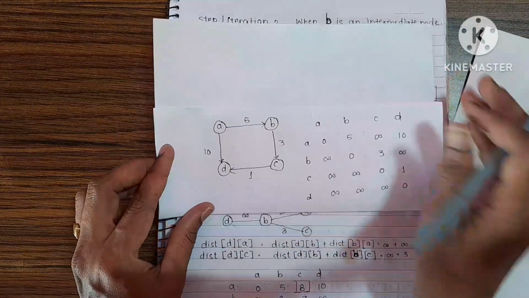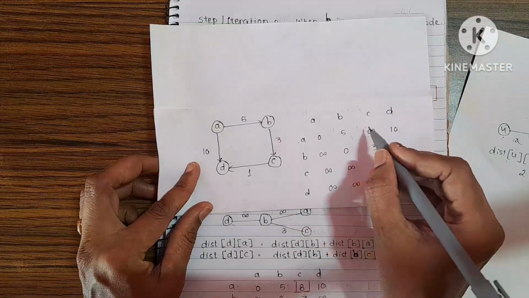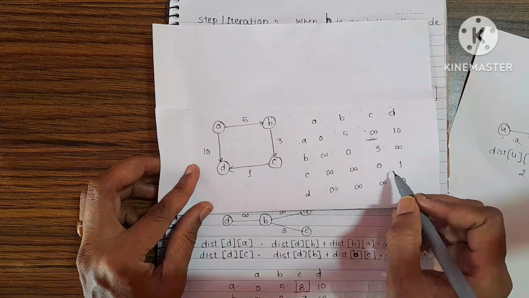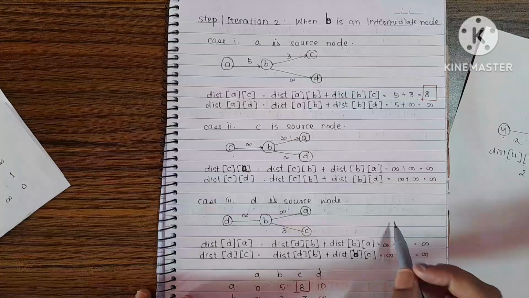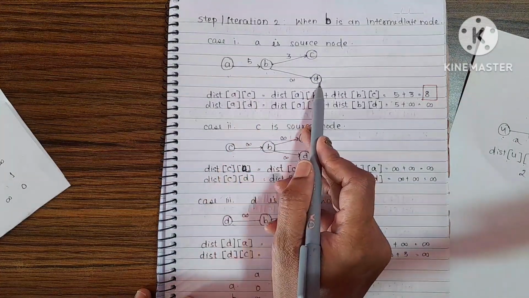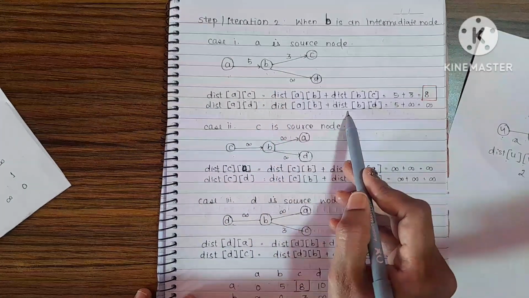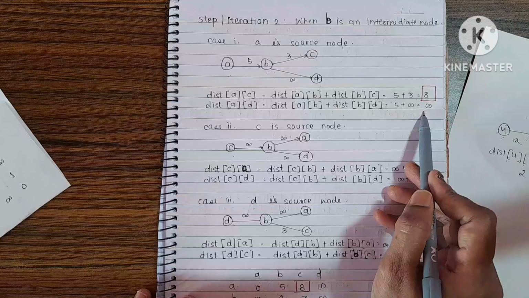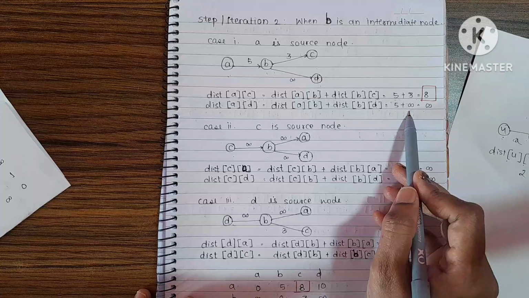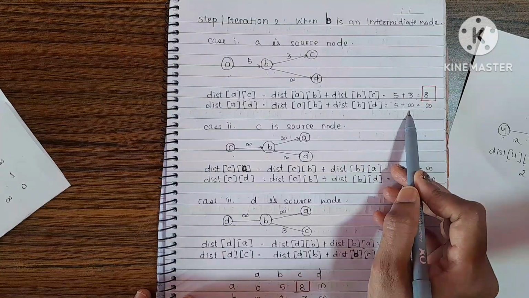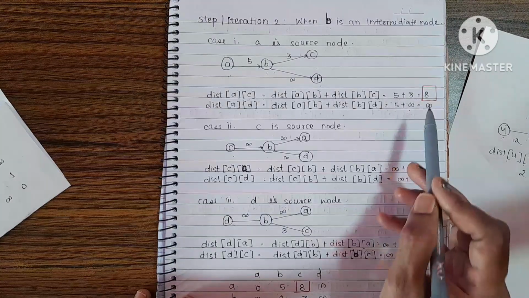With the previous iteration, this AC is infinity. As infinity is greater than 8, this infinity will be replaced by 8. Next, distance AD could be calculated from distance AB plus BD. Since BD is infinity, the total distance will be unknown. Here it is not representing a higher value or larger value. Instead, it is representing that this distance is unknown. It is to be calculated. It is to be determined.